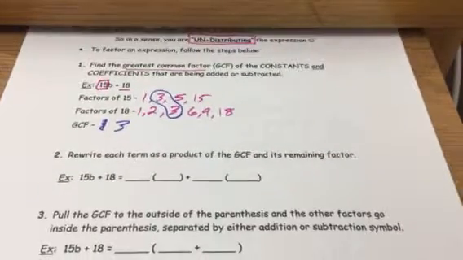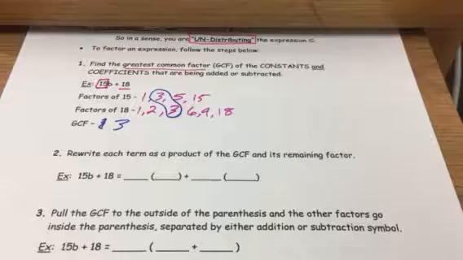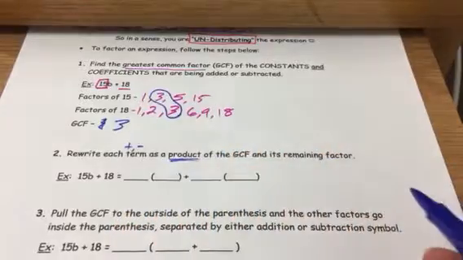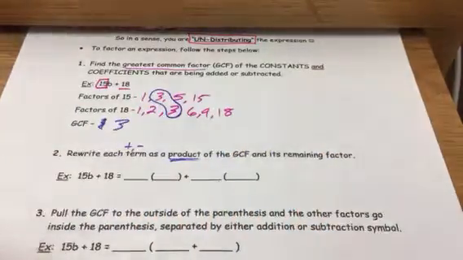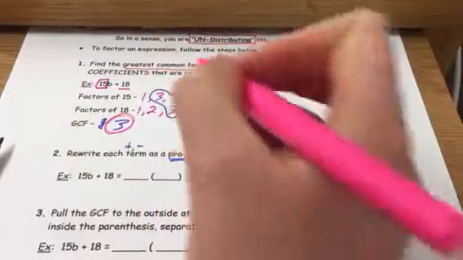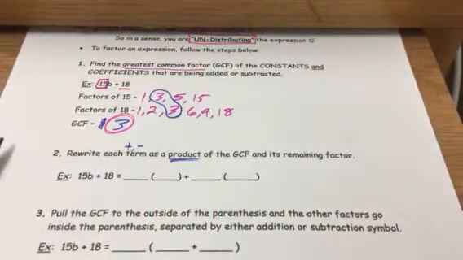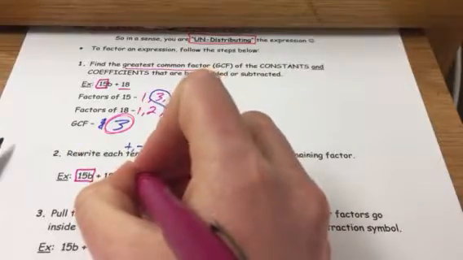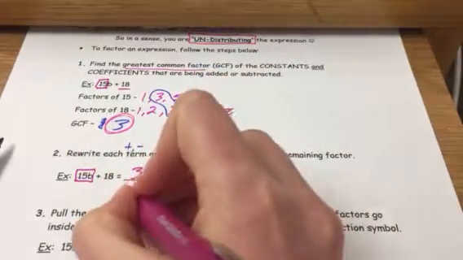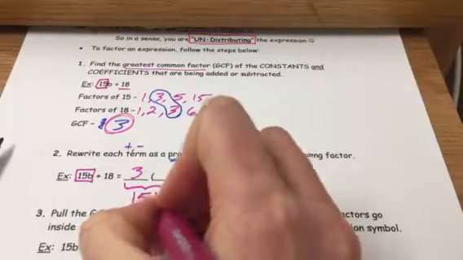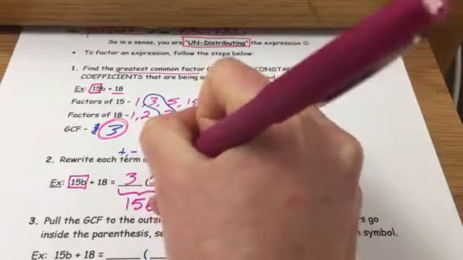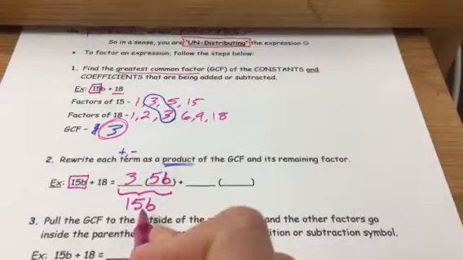So what we're going to do next is rewrite each term. Remember, terms are separated by plus and minus signs. We rewrite each one as the product of the greatest common factor, which is 3 here, and its remaining factor. So whatever other number you need to multiply by to give you your original term. So again, my term here is 15b. I want to write that as the product of 3 and something else, so that when I multiply them together, I still have 15b. Well, 3 times 5b will get me back to my 15b.